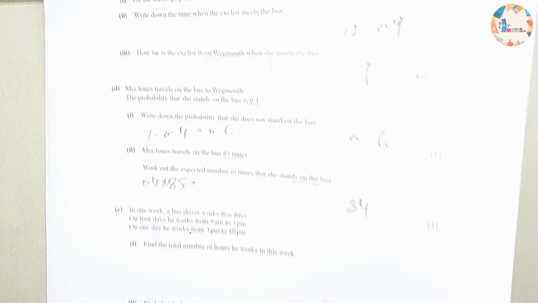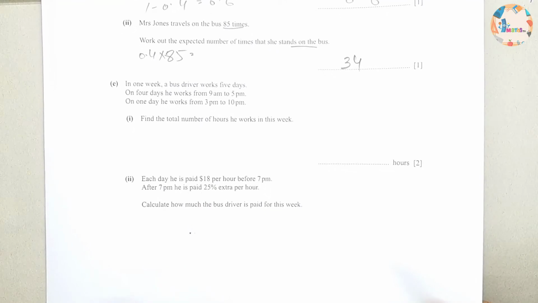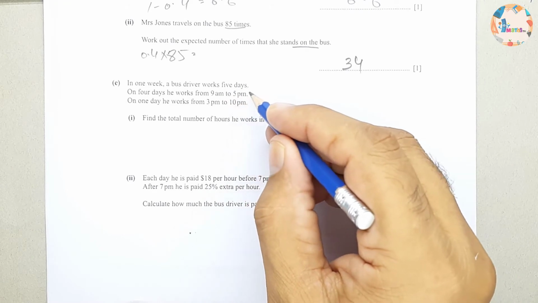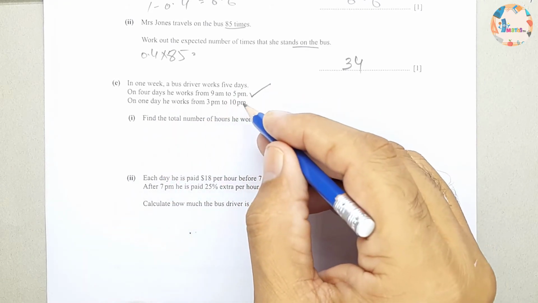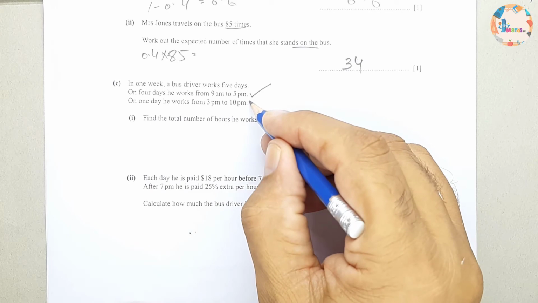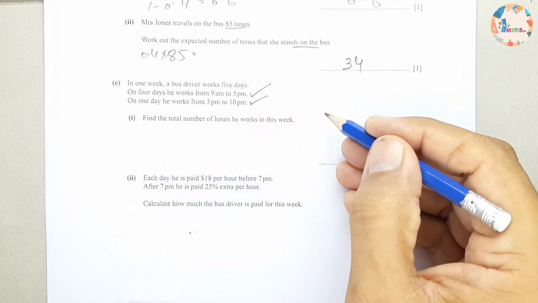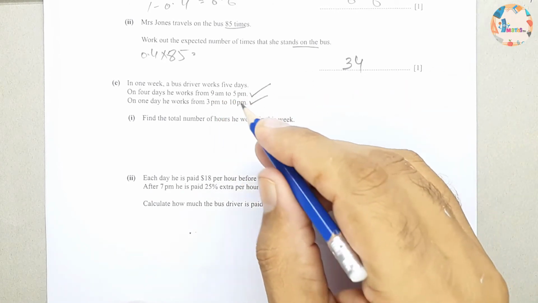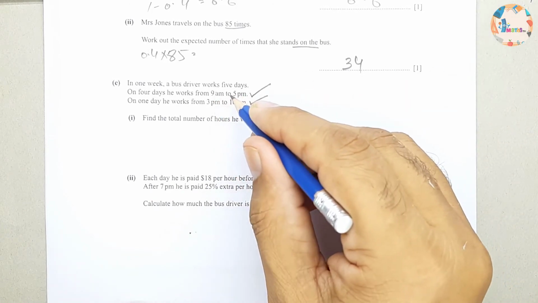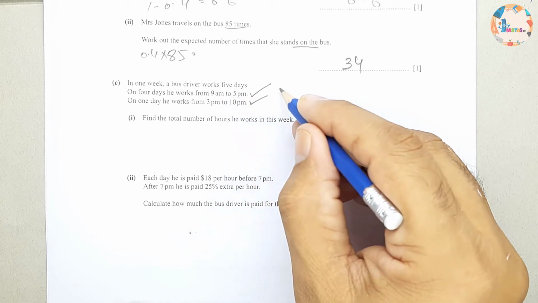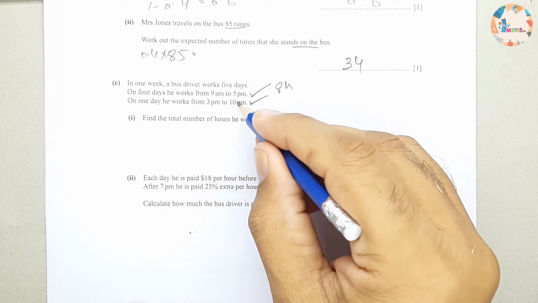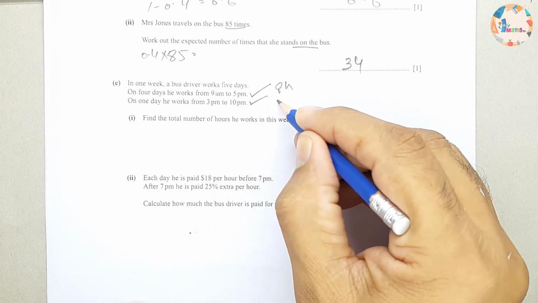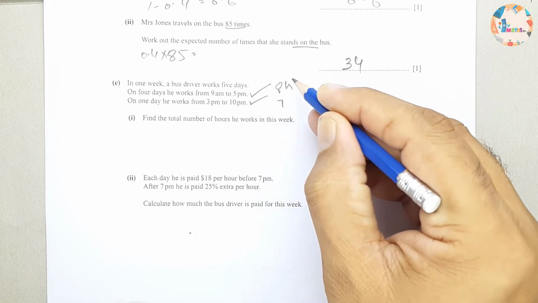E part: in 1 week the bus driver works 5 days. On 4 days he works from 9 to 5, and on 1 day he works from 3 to 10. Find the total number of hours he works in the week. So 9 to 5 will be 8 hours, and 3 p.m. to 10 p.m. will be 7 hours. So this will be 5.